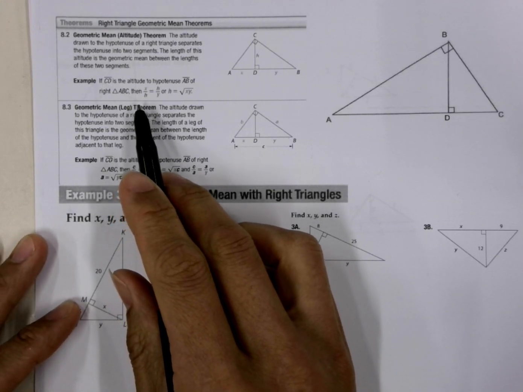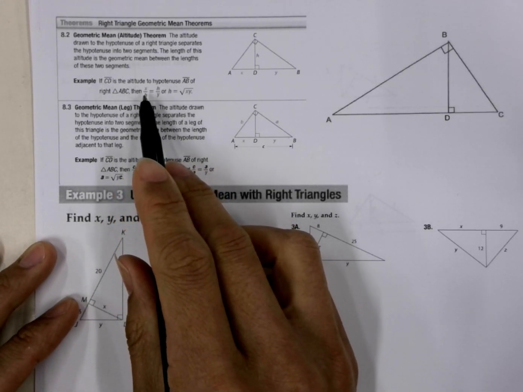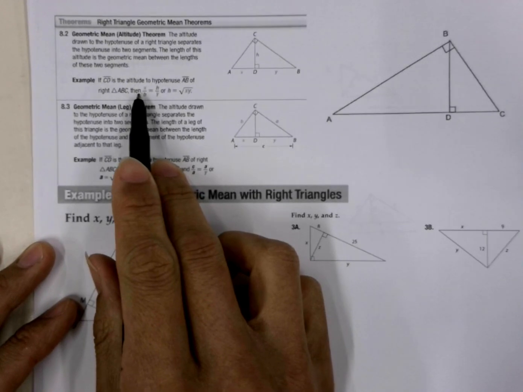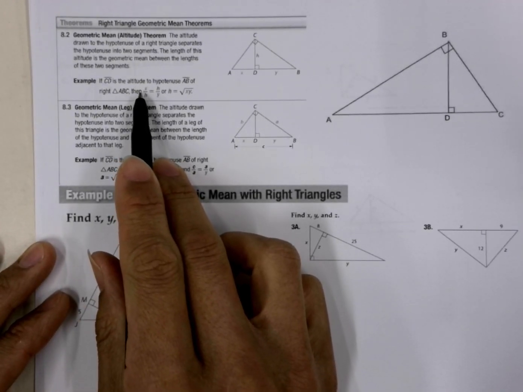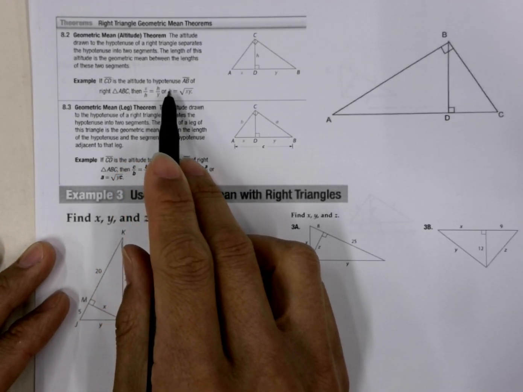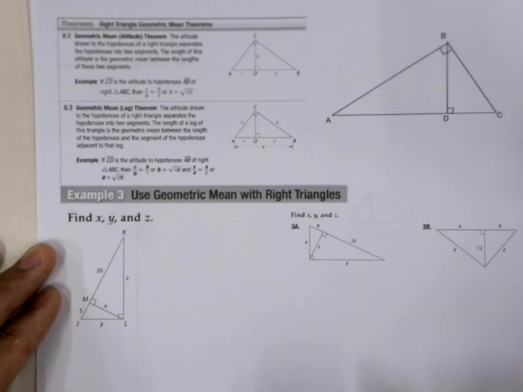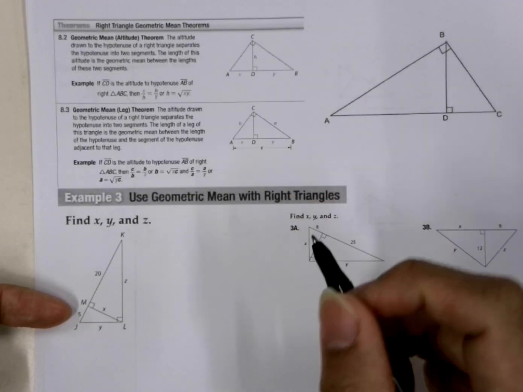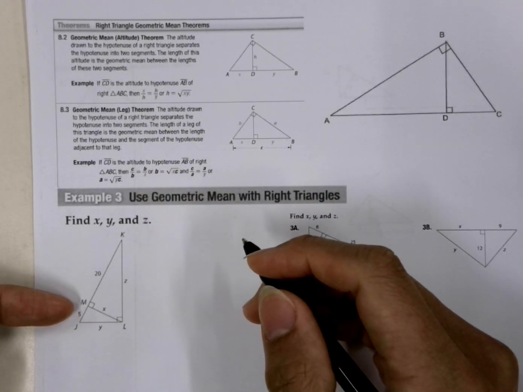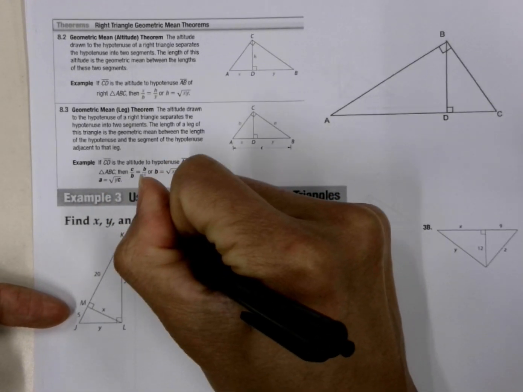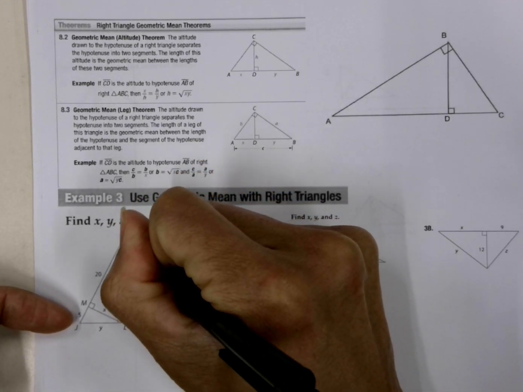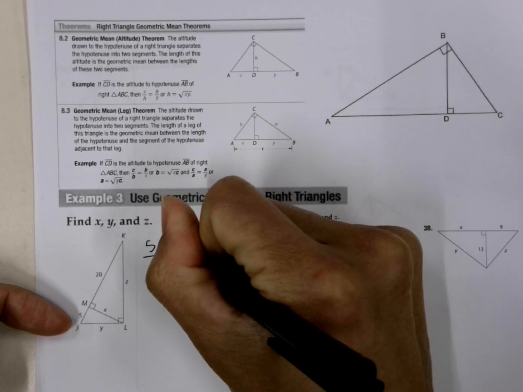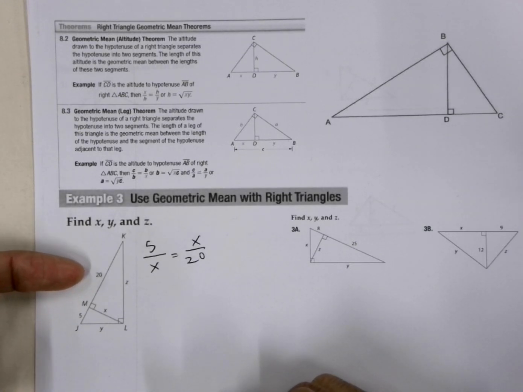What does the altitude theorem state? It says that the hypotenuse segment over the altitude is equal to the altitude over the other hypotenuse segment. So that's the equation we're going to create here. The hypotenuse segment 5 over the altitude x is equal to x over the other hypotenuse segment 20.